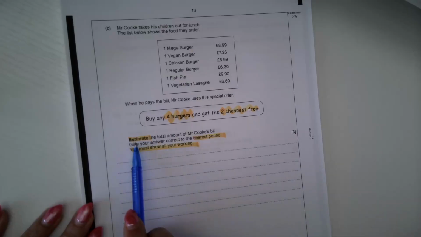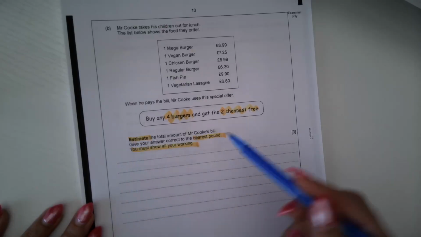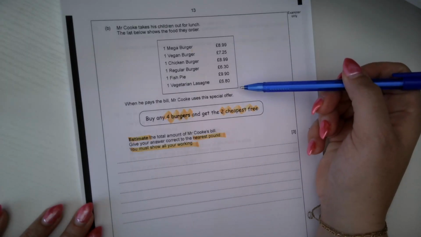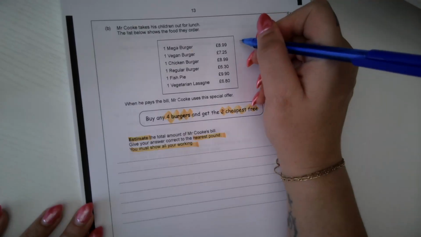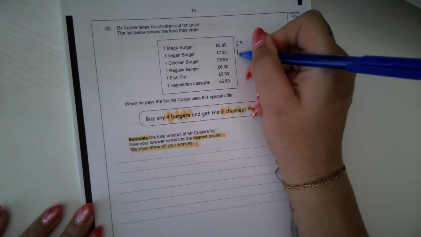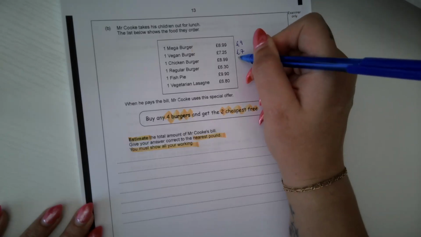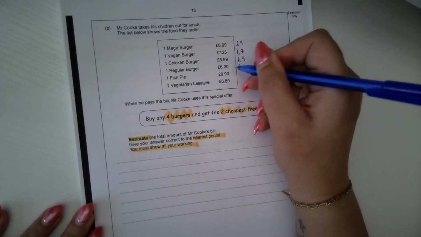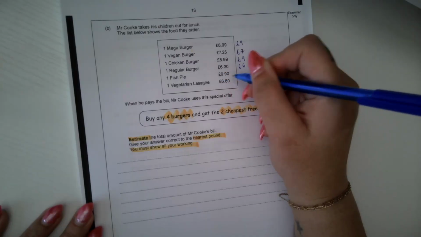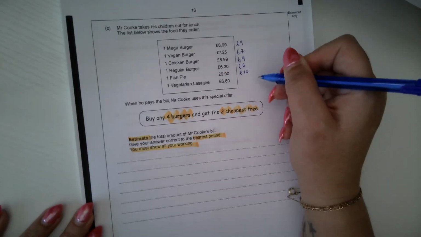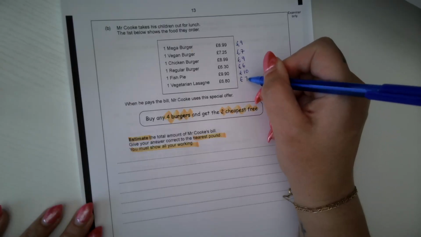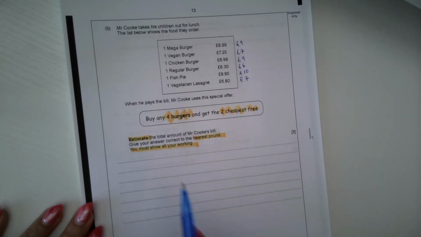So the key thing here is it says estimate. So the first thing I'm going to do is I'm going to round all of these things to one significant figure. So 1 mega burger would be £9, 1 vegan burger would be £7, a chicken burger would be £9, a regular burger would be £6, a fish pie would be £10, and the vegetarian lasagna would be £7. We're estimating so we can round everything to give us numbers that we would deal with the most. So they buy any 4 burgers, they get the 2 cheapest free.